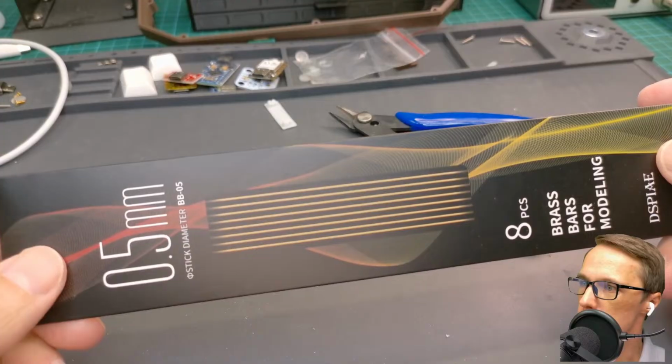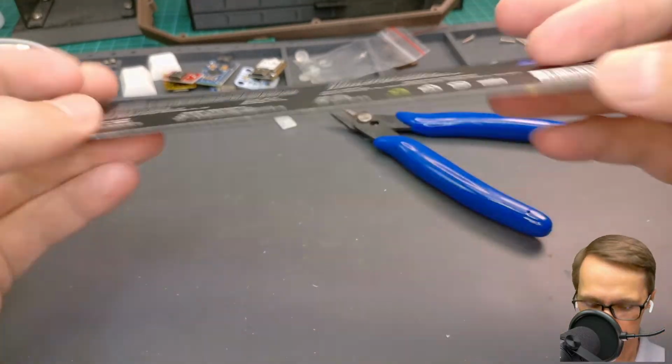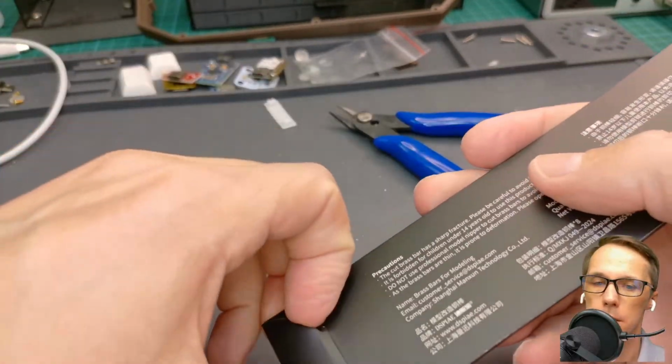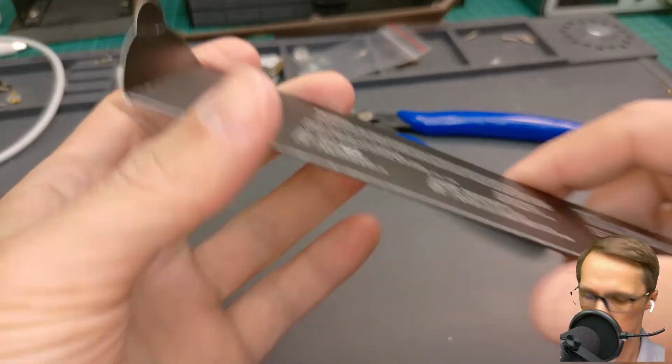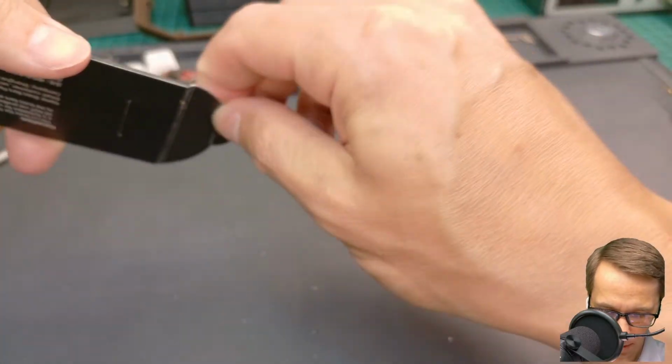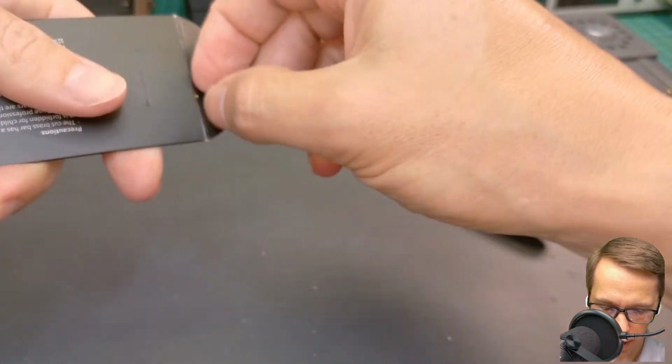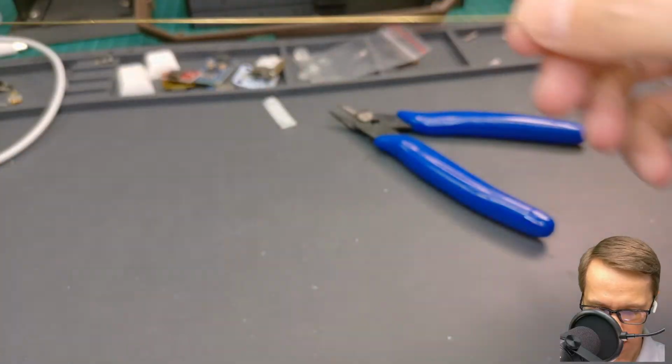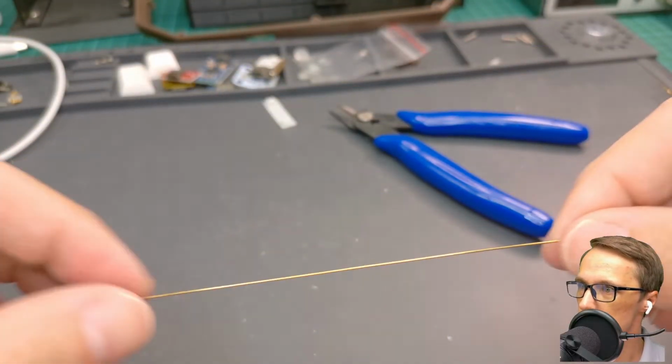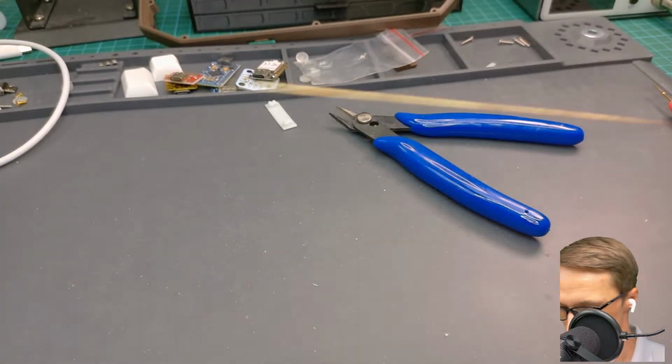Okay, I also got this some time ago. I meant to use it for the columns. It makes me wonder if we can maybe use it for... Okay, this one is quite nice. It's quite stiff. Okay, 0.5.